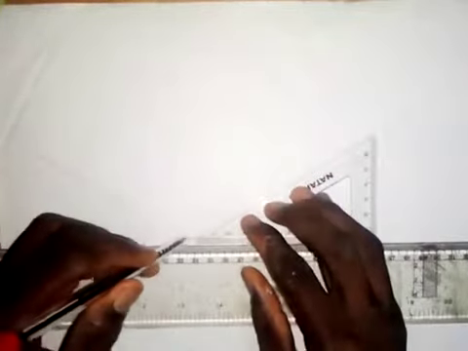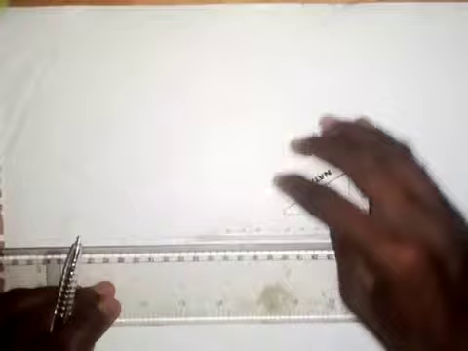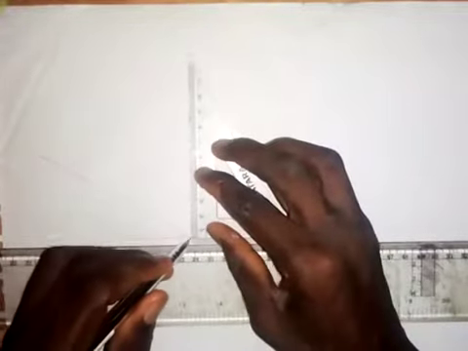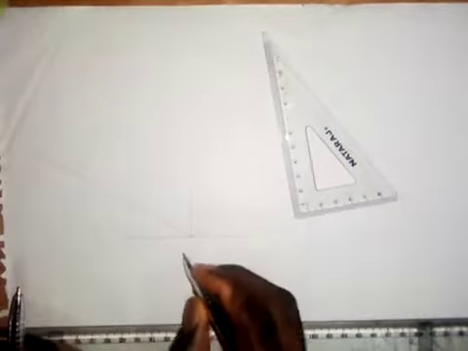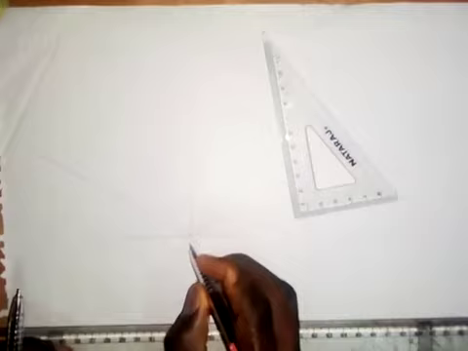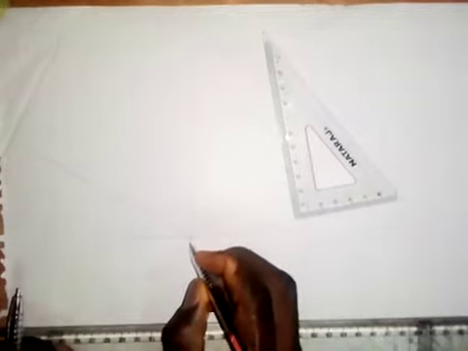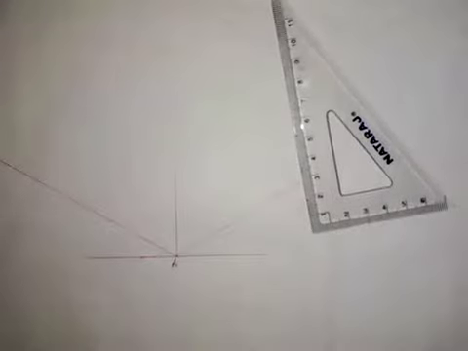I'll also draw a line in this direction. Then I'll take a vertical line from here like this. So looking at what I've done here, this is point A. So you take note of that. Alright, so that's point A.